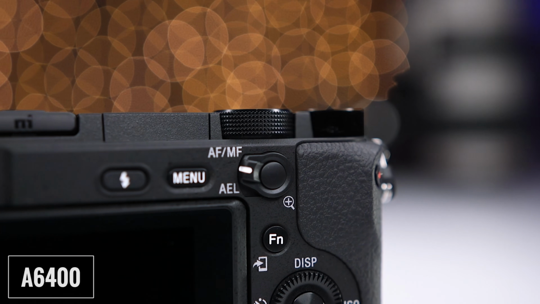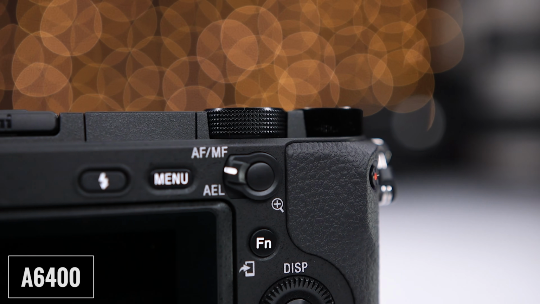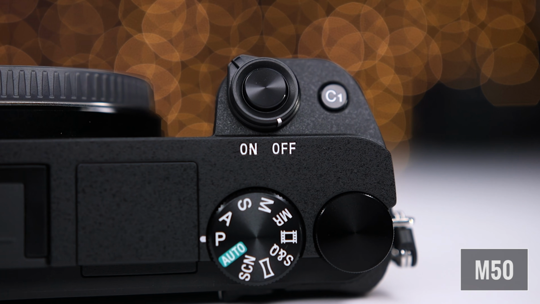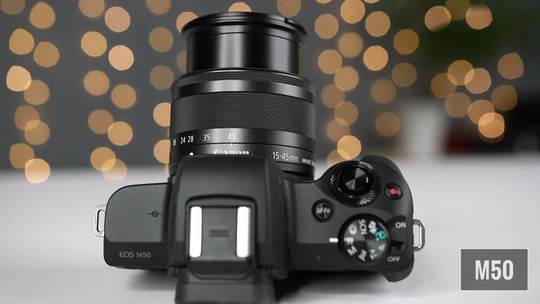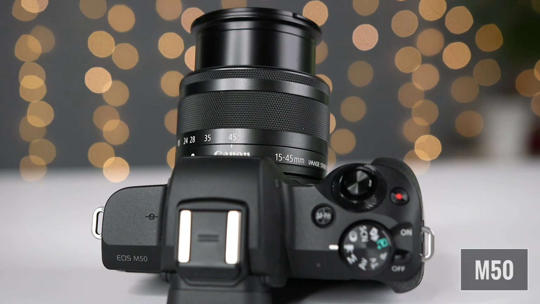Now, the a6400 uses the top dial and the control wheel on the back for aperture and shutter speed. And then in addition to that, it has two custom buttons that you can use to get quick access to frequently used features. The M50 only has one top dial, and you have to use the top arrow button to alternate between aperture and shutter speed. And there are also no custom buttons to program.